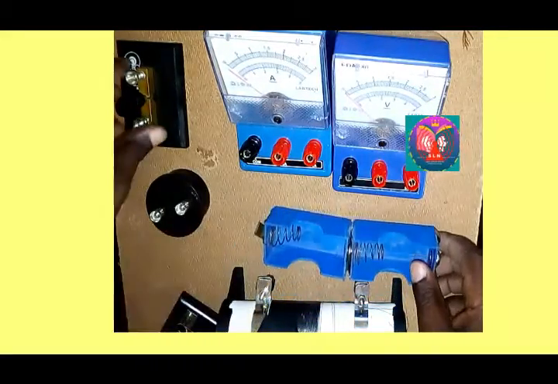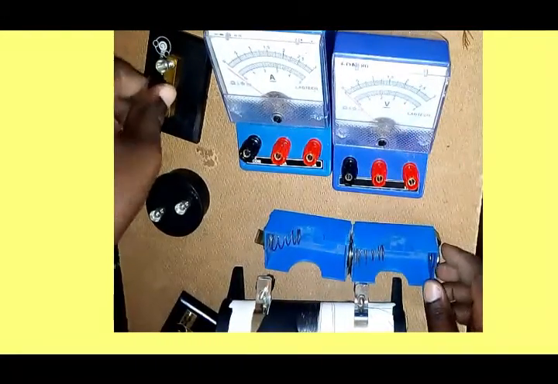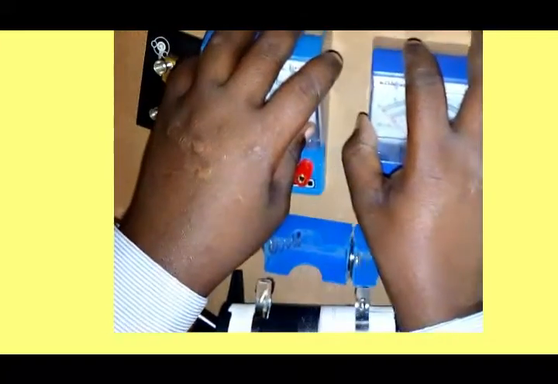You can rearrange before, according to the diagram of your circuit. You can rearrange like this one.